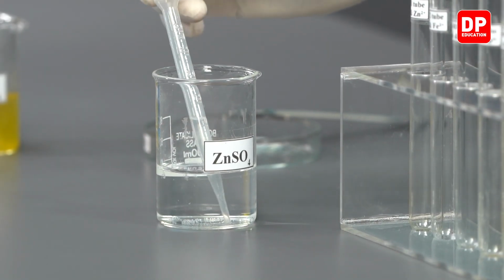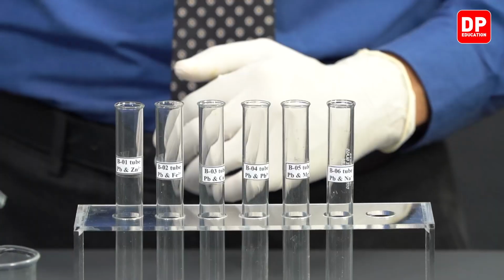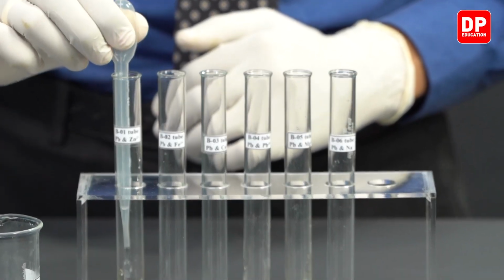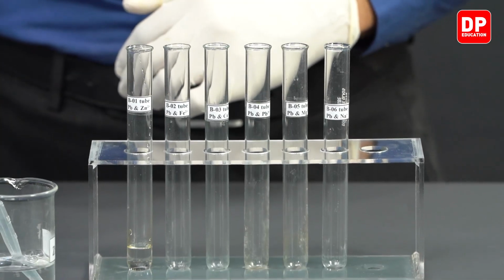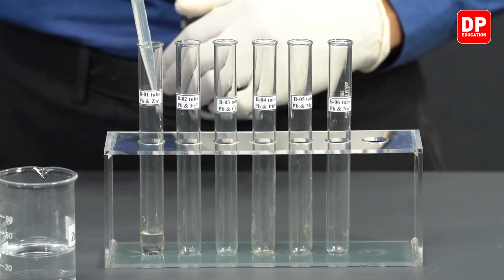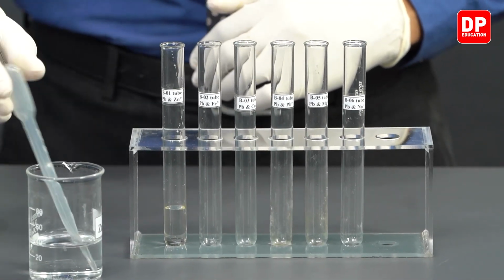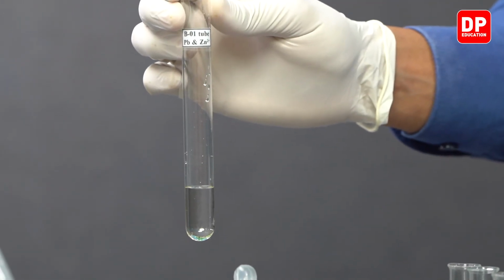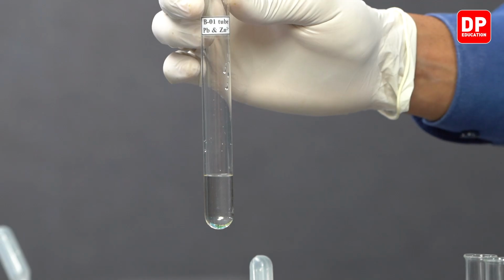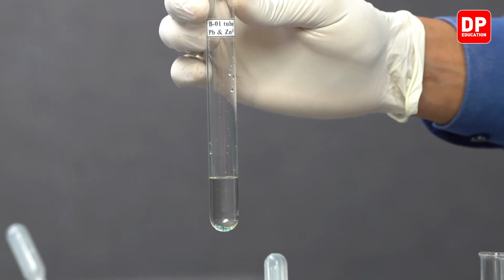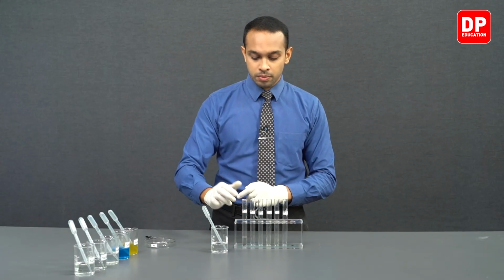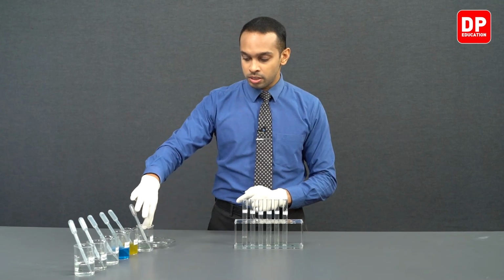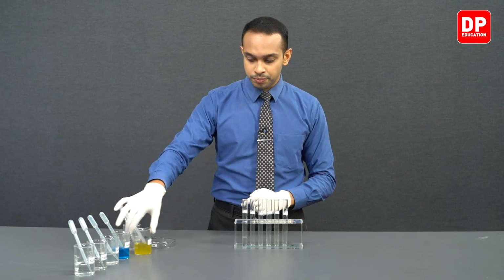So for the first test tube, we will take around 5 milliliters of zinc sulfate solution. You can see to the Zn2+ labeled test tube, we have taken zinc sulfate solution, and we will repeat the process with other test tubes as well.